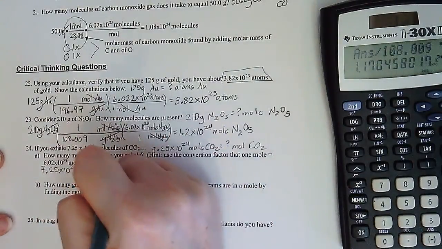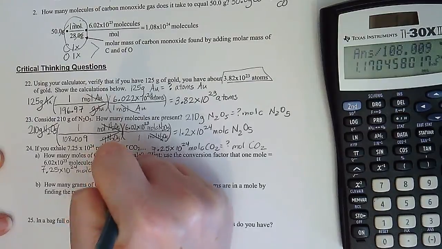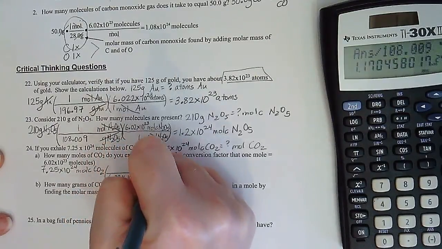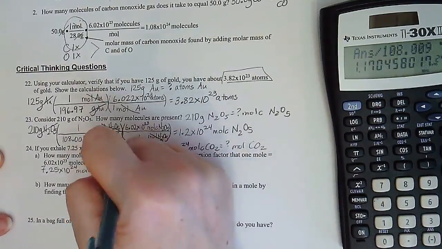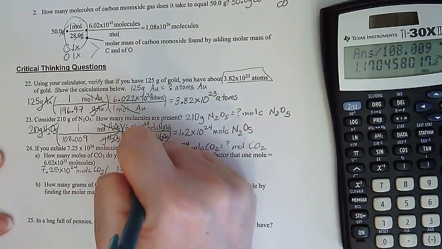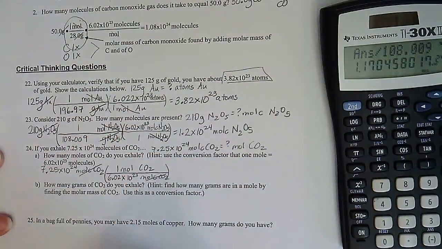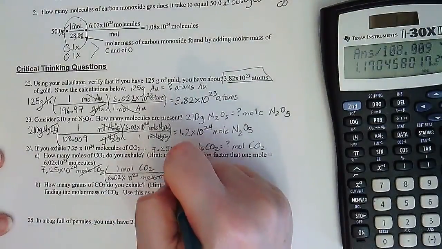We know that it takes 6.02 times 10 to the 23rd molecules of CO2 to equal 1 mole of CO2. And that's what this problem was asking for. So I can stop right there.